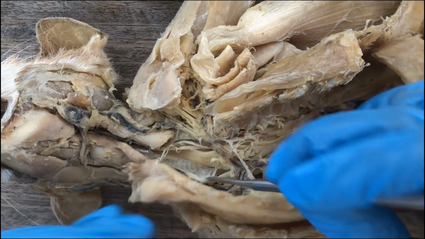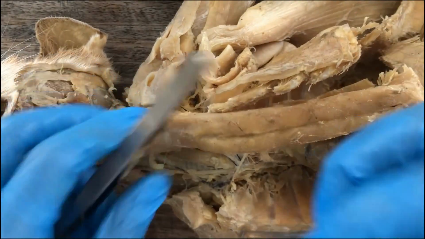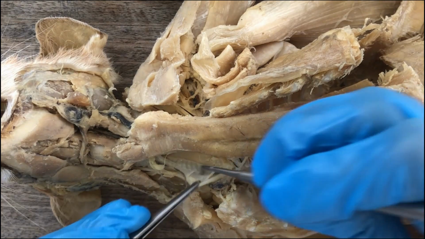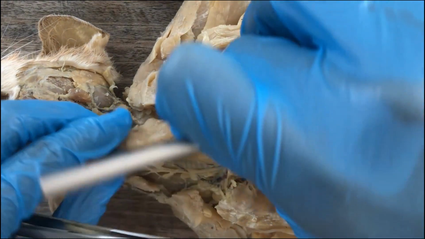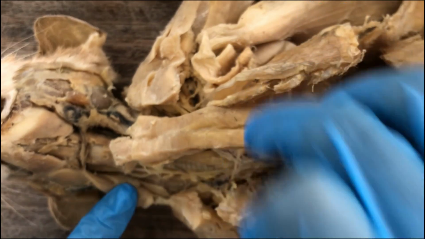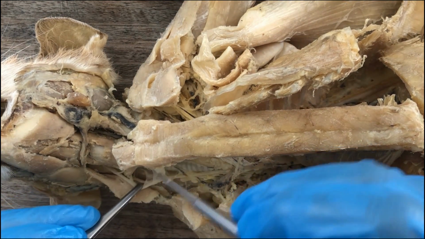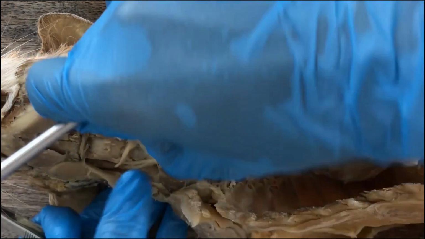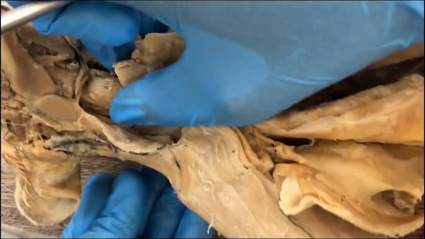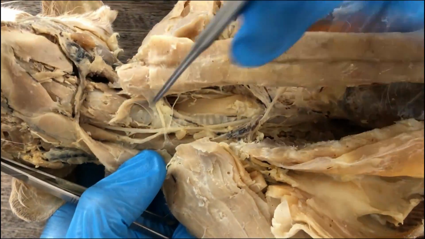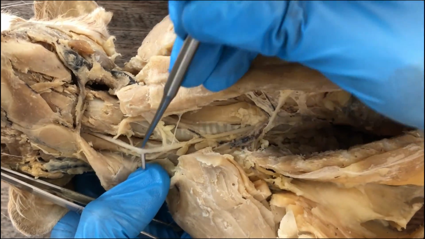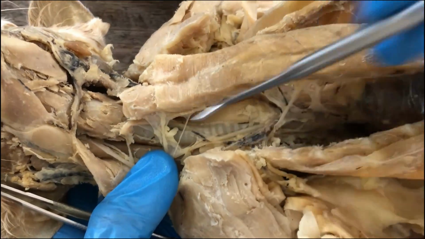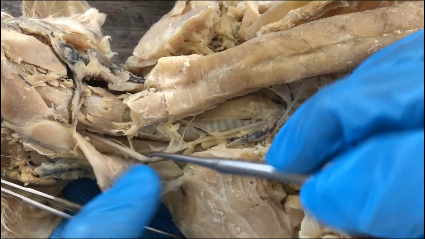This is the right common carotid, and I think we have one branch here of the right common carotid, going to the thyroid gland. The common carotid has many branches, but we won't examine all of them.